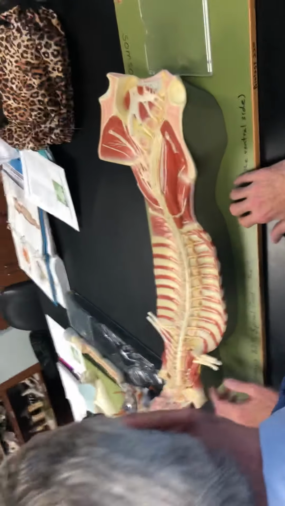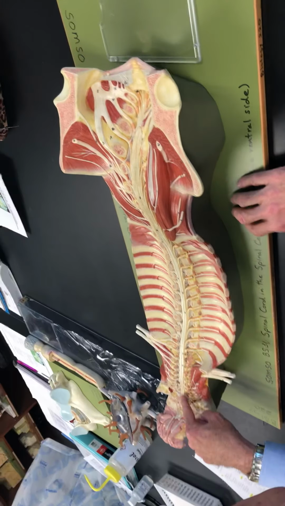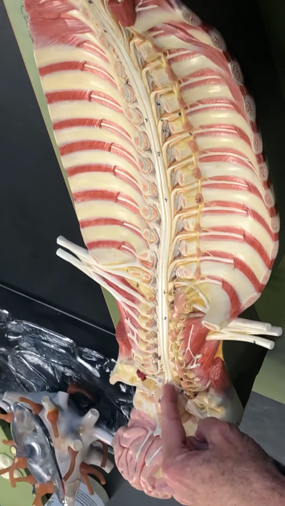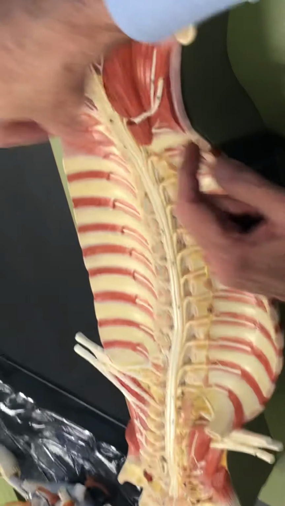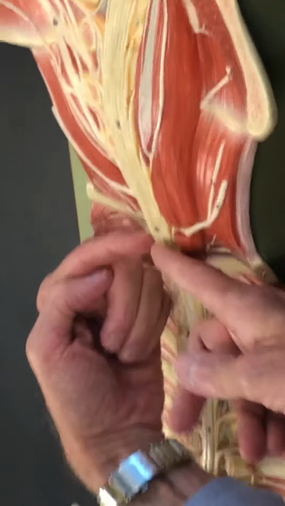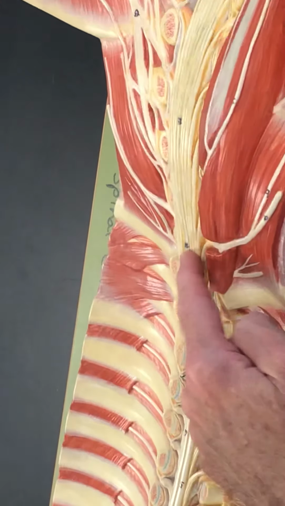All right. So what do we have? We have an anterior view of the spinal cord. It starts here. This is the superior end of the spinal cord, and it travels all the way down to here. Notice how it tapers to an end, comes to a point right there. That's the end of the spinal cord.